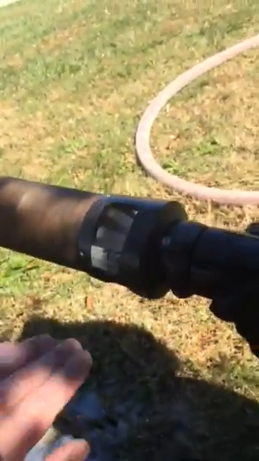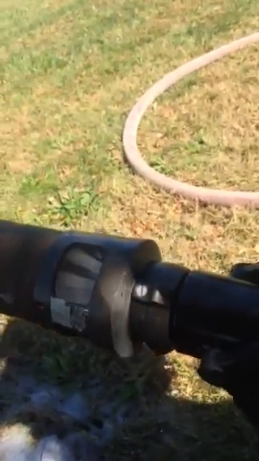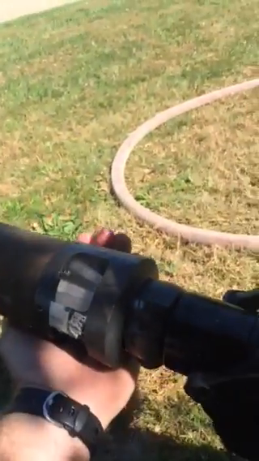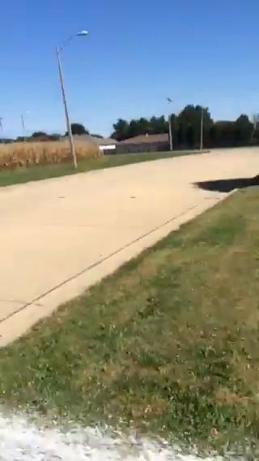You hear that hissing sound right here? That's the air being pulled in. There's quite a bit of air draft that you can feel. Look at the foam stream. You got that nice custardy development. Go ahead and shut it down, Dave.